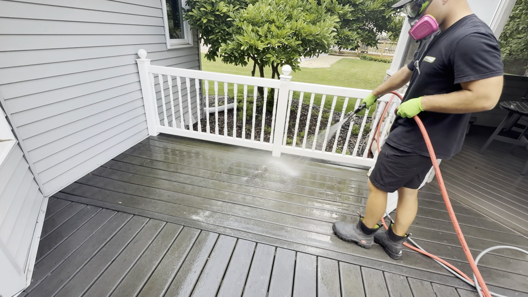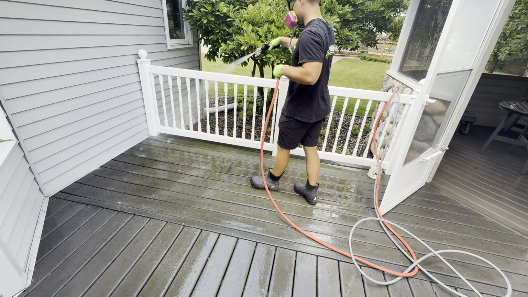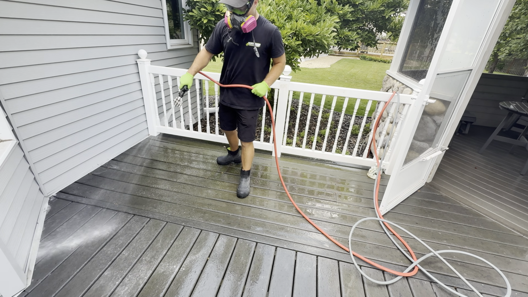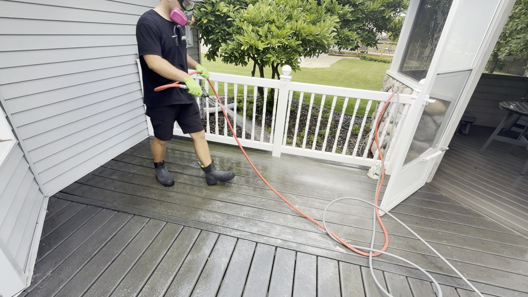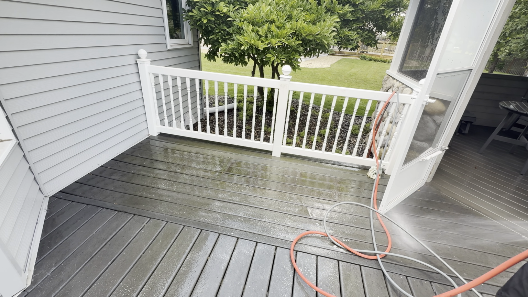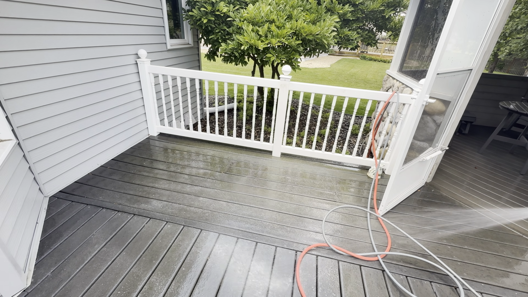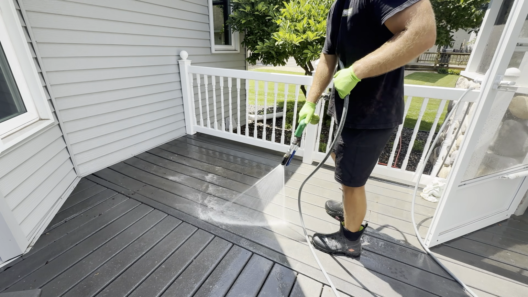Now, how I charge for deck washing is pretty simple. I always like to explain to the customer that I have a $299 minimum for all decks, because it does take time to set up my soft wash system, and it takes a lot more chemical and a lot more bleach and soaps to do a deck wash.